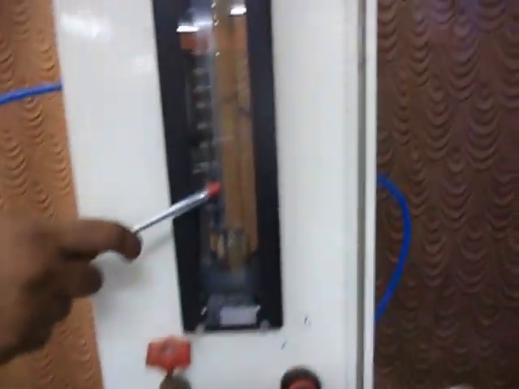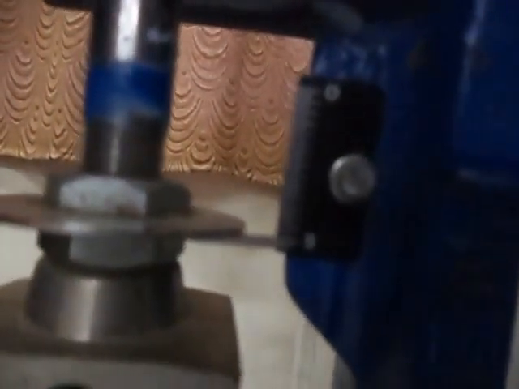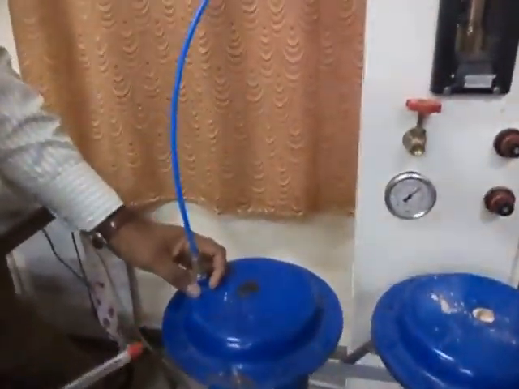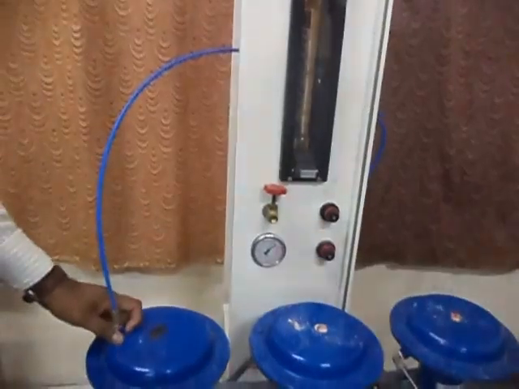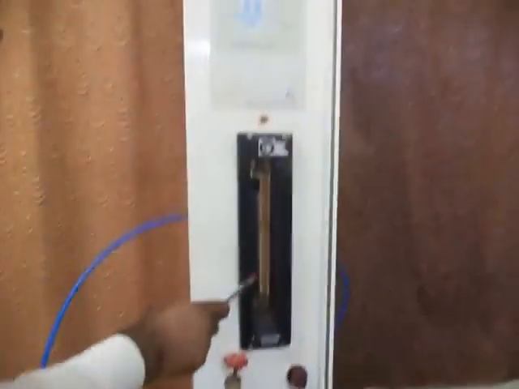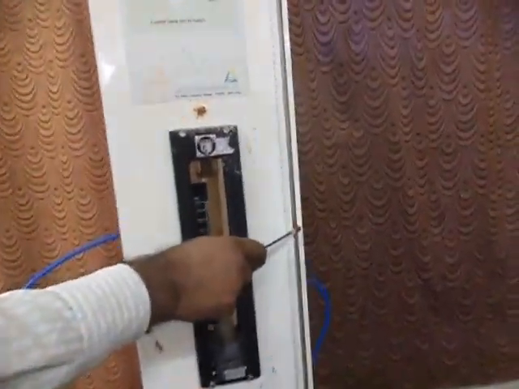So for inherent characteristics, this pressure will be kept constant and the flow rate is taken down here, and the stem position is noted here. The table for the inherent characteristics is plotted between stem position and the flow rate for the constant pressure. That is the inherent characteristics.